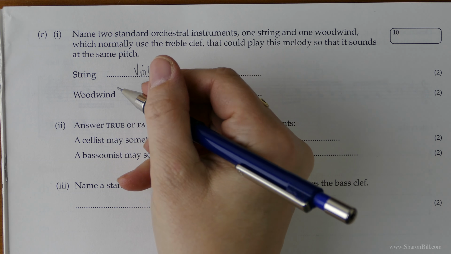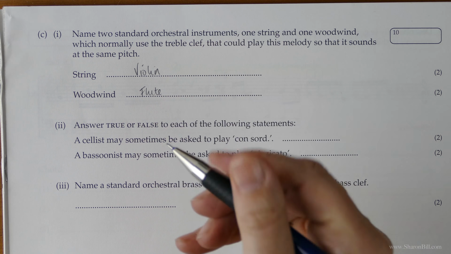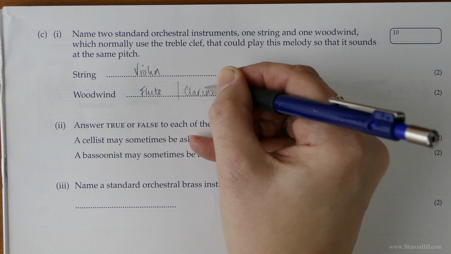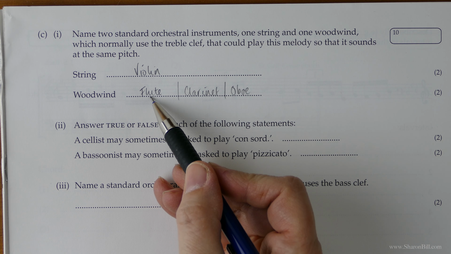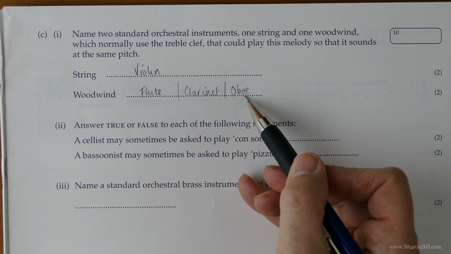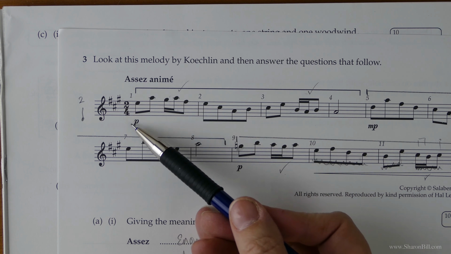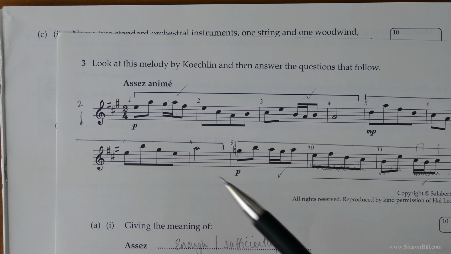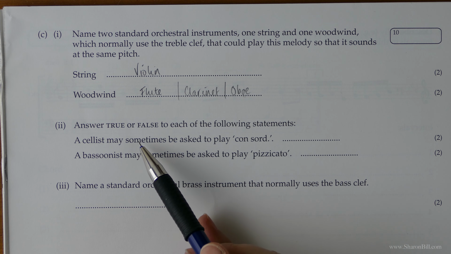Now the woodwind, we have several options here. Flute is one option that plays in treble clef in that high register. So also does clarinet, and so also does oboe. So we've got a woodwind instrument here in each of these. This is non-reed, this is single reed, this is double reed, just out of general information, and they are all quite comfortable in the treble clef, that's their chosen clef, and they're quite comfortable in this higher range here. So that's that done. So now answer true or false to each of the following statements.